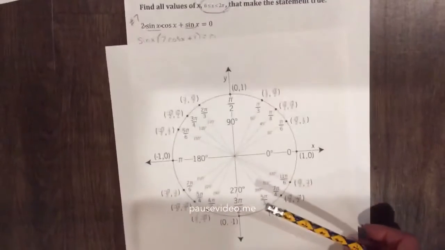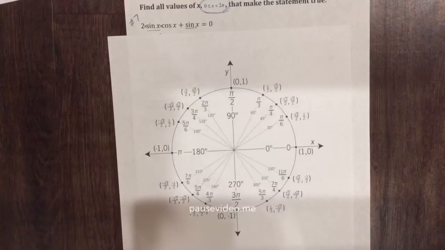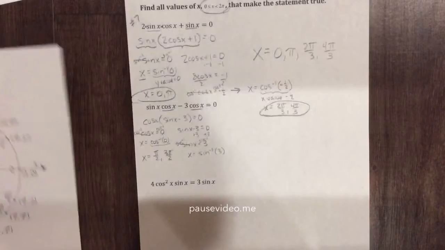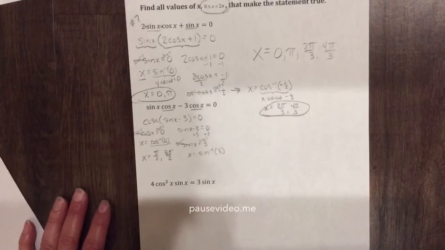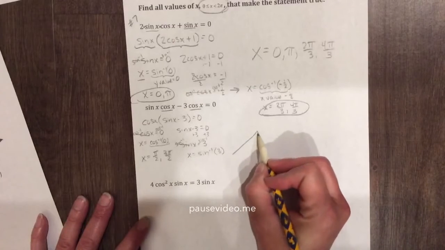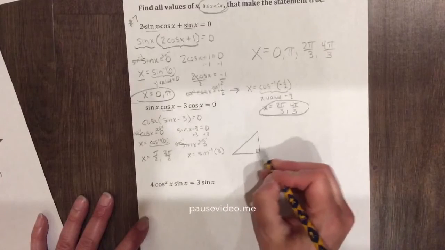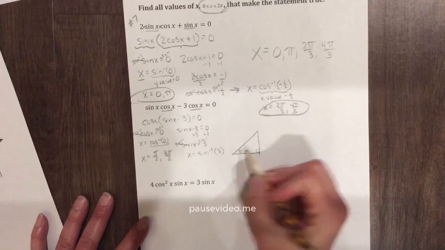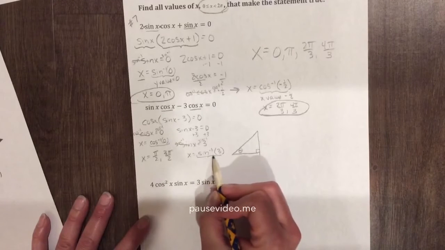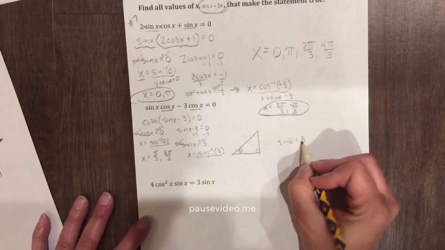Go to your unit circle. Are any of these y's equal to 3? No, that's too big. If you ever get a value that's too big for your unit circle, it doesn't necessarily mean it can't happen. It means you need to go draw yourself a triangle. So let's draw a right triangle and label a theta. What this says is, when I take the sine of theta, where do I get the answer to be 3?